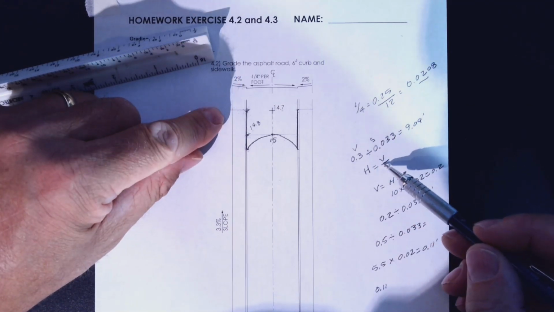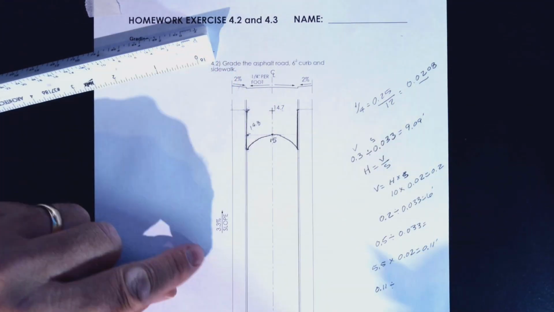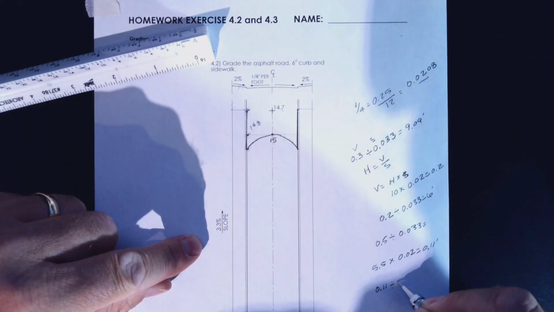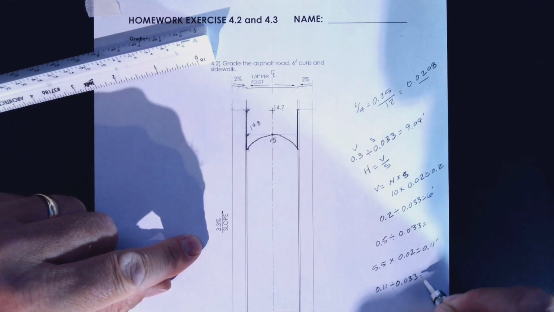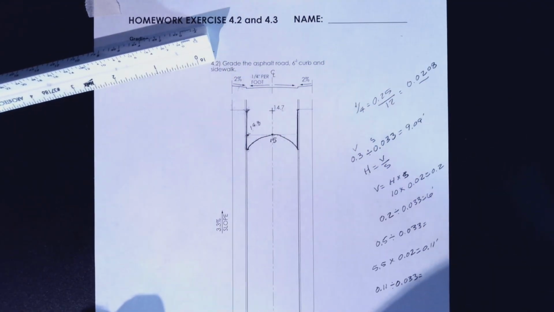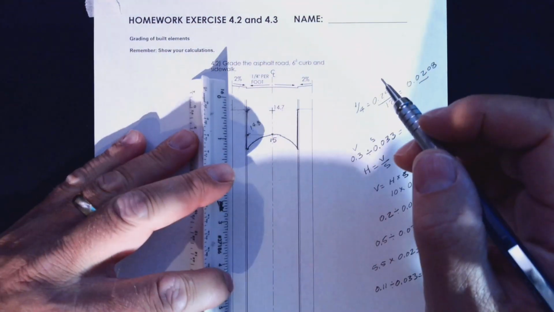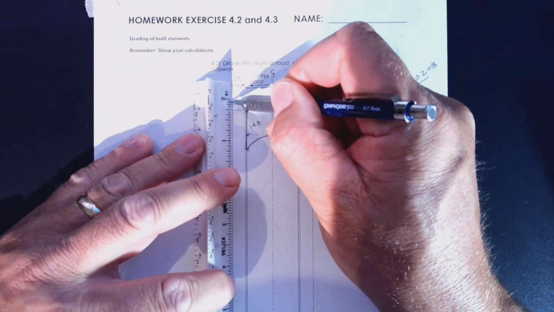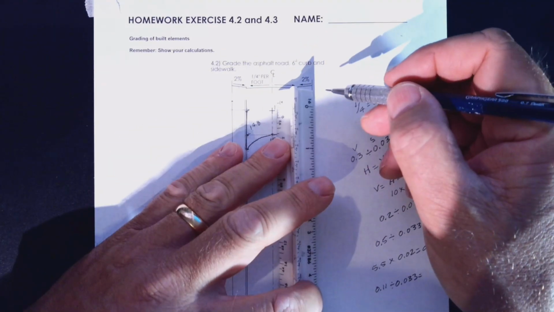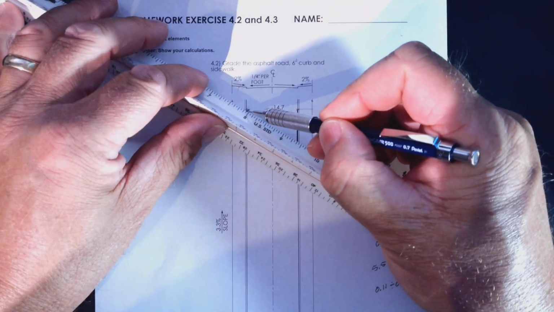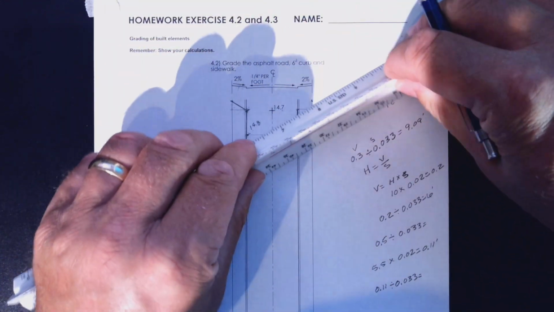We don't know the horizontal, so we divide that by the slope. The slope of this road going that way is 0.033. So 0.11 divided by 0.033 equals 3.33 feet. So if you measure 123.33 roughly right there, on this side 123.33 roughly right there, and then you just connect the dots.